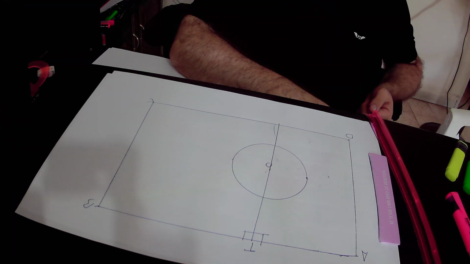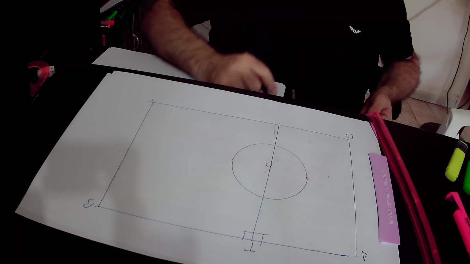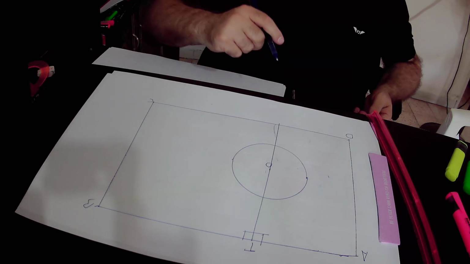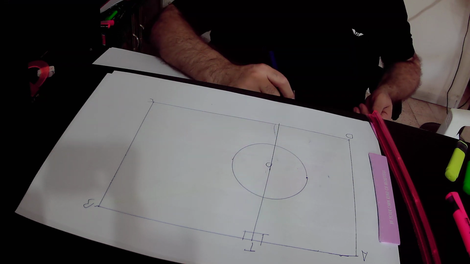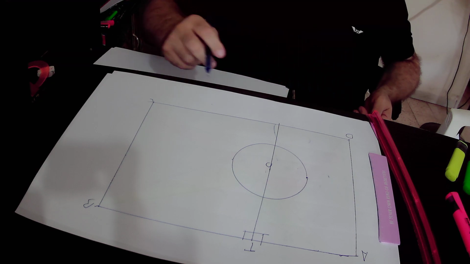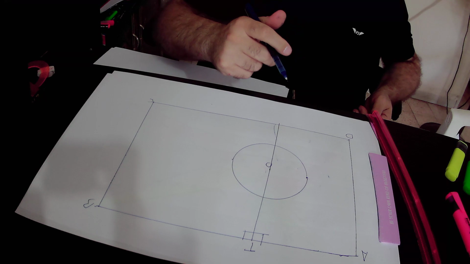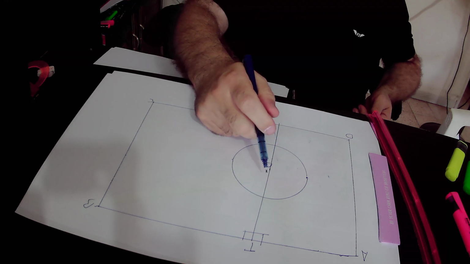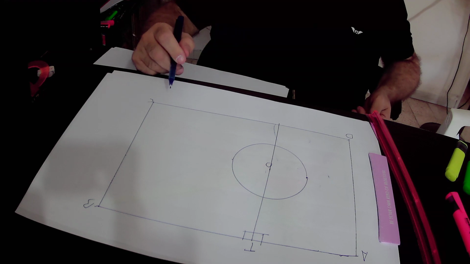But because side AB is parallel to side DC, it means that the perpendicular from point O to AB, if we extend it to DC, will also be perpendicular to DC. Why?